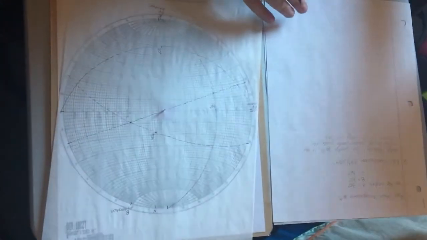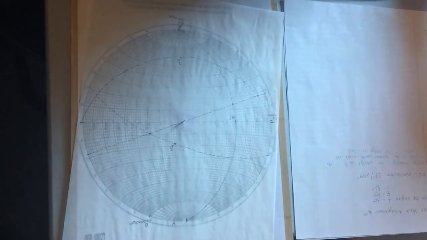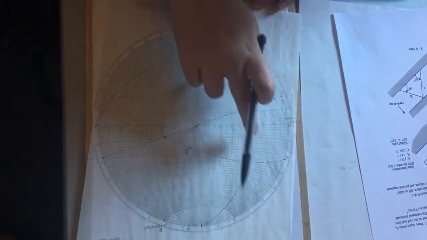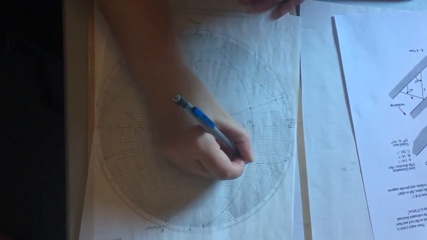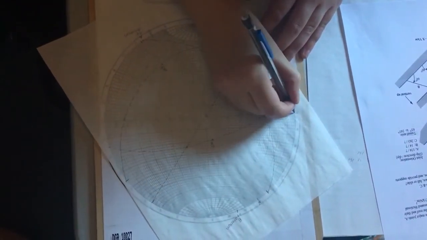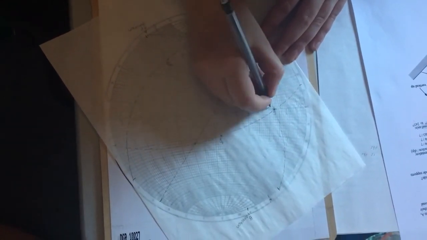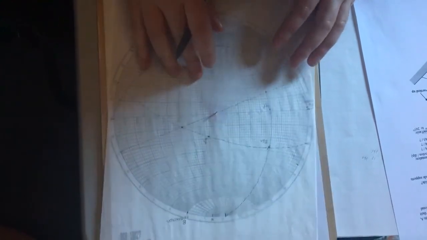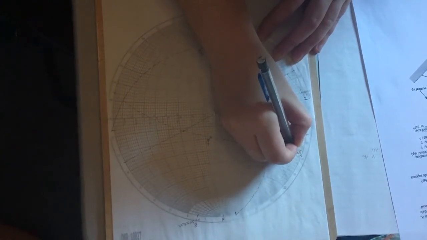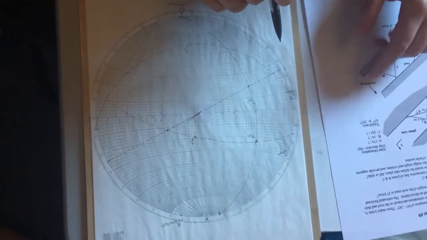Yep. And then again for the B and C intersection, you use B and C, so you find the plunge and azimuth of this point, line it up, put a point for the azimuth. The plunge is around 35 degrees at 299. So it's 35 degrees at 299, and that's your answer for number 2.